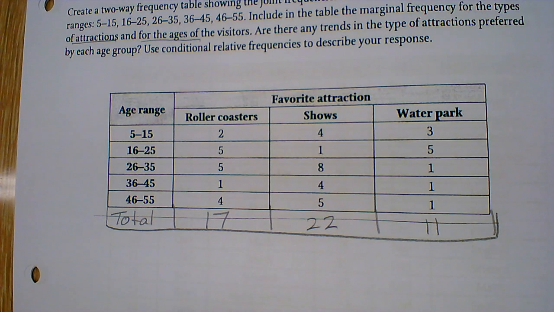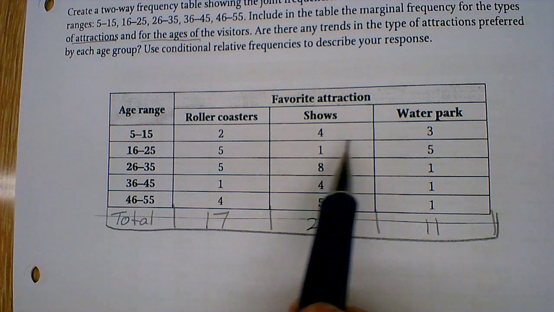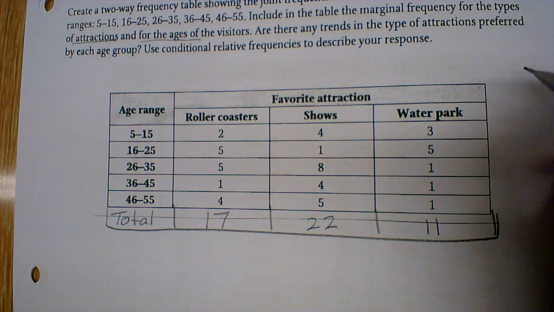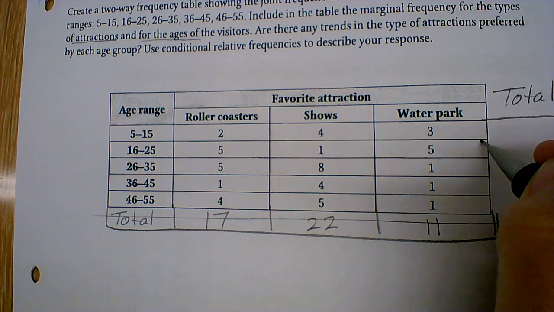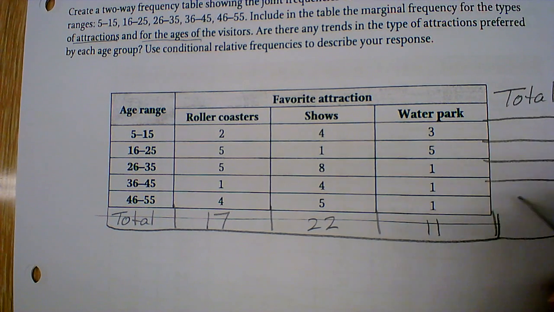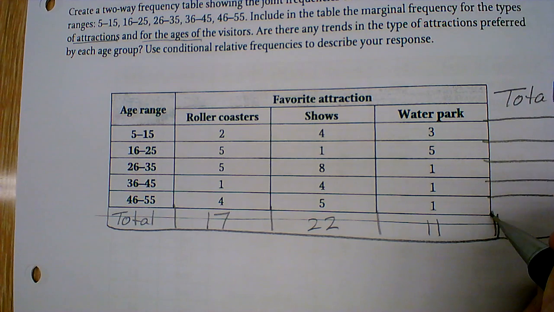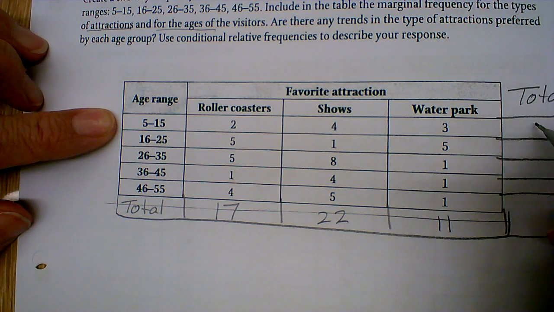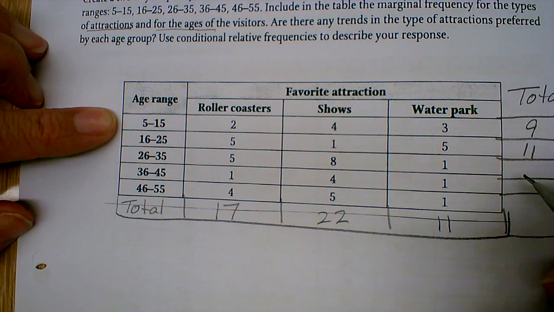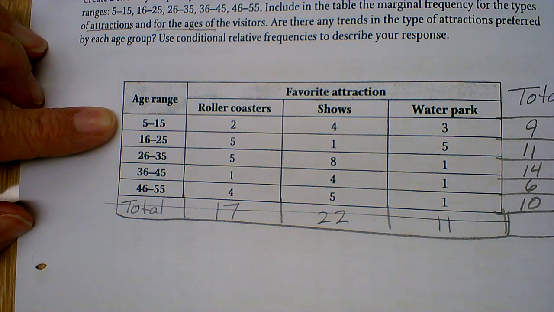It also asked us to find the marginal frequencies for the ages, which means we need to total across the rows. So I'm going to create a new column that will show me those totals by each age group. So when I add across, I get 9, 11, 14, 6, and 10.